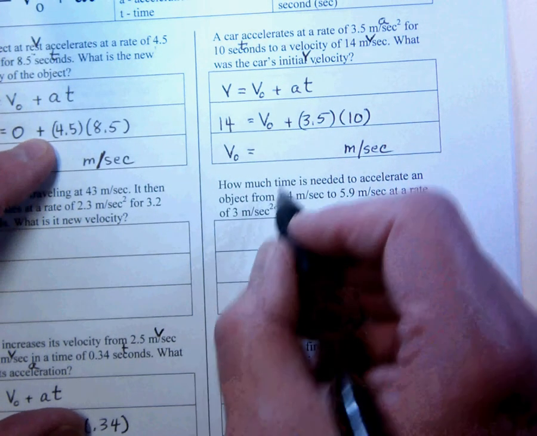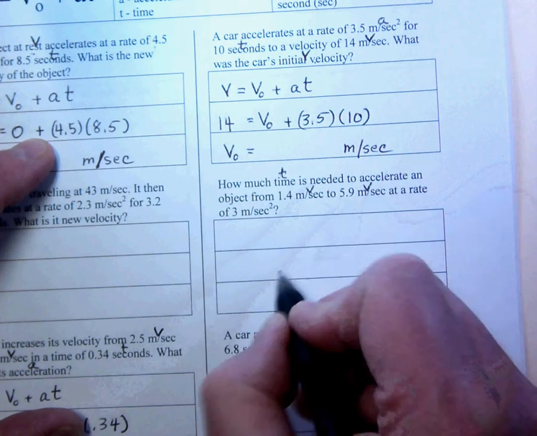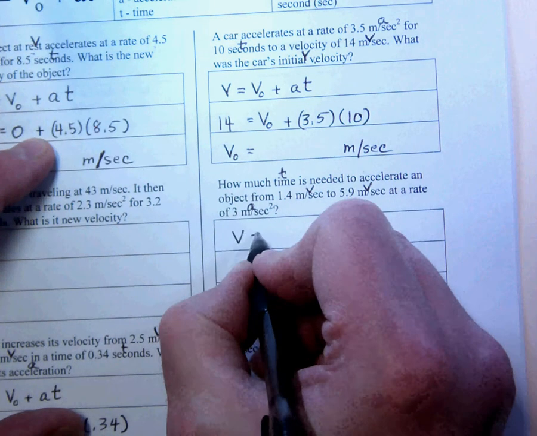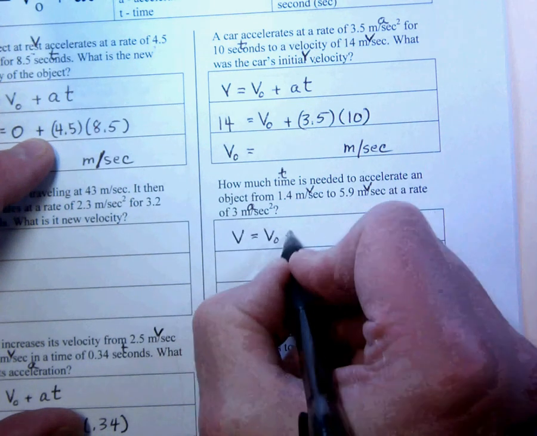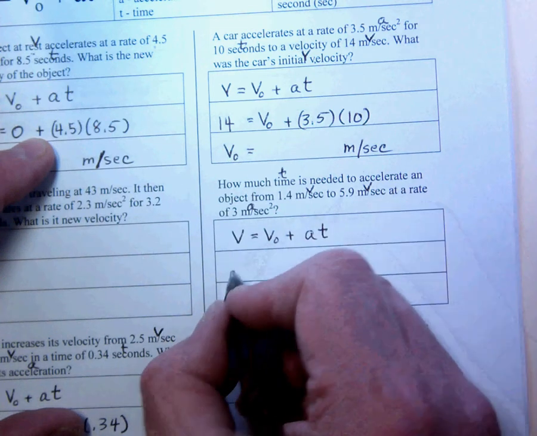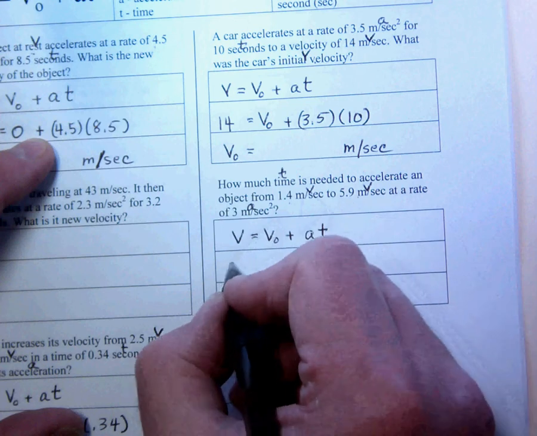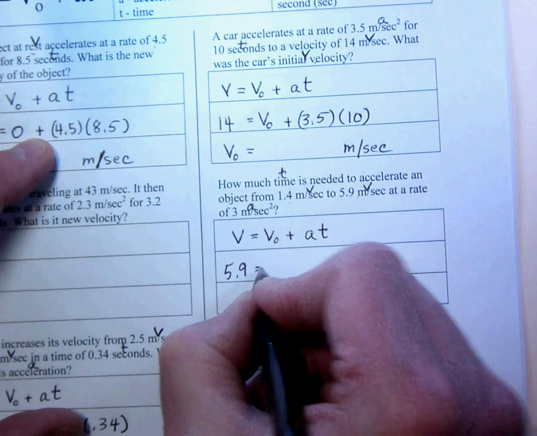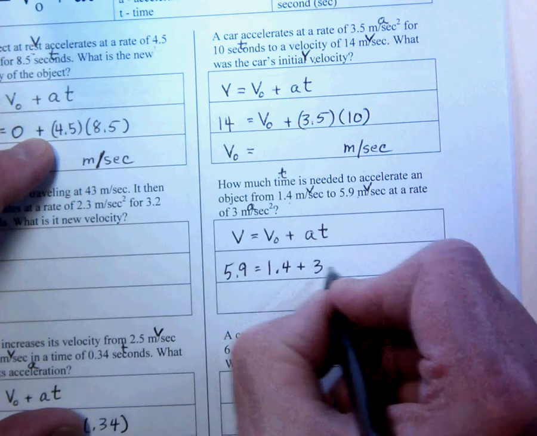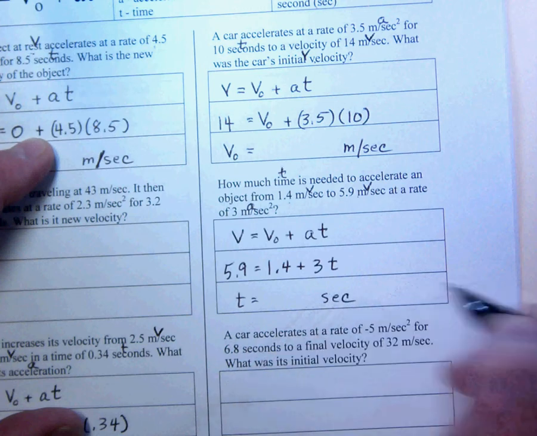Now we can also ask how much time. And then there's our v, and there's your a. So v equals v naught plus a t. Substituting, we notice it's from 2. The 2 is your final. This is where it starts, plus 3t, and t is in seconds.